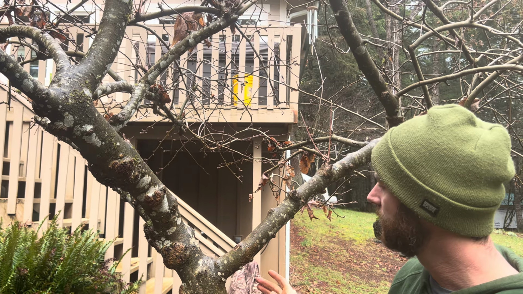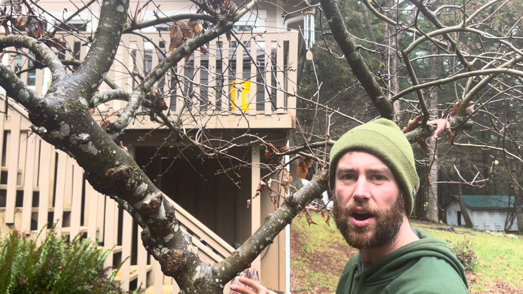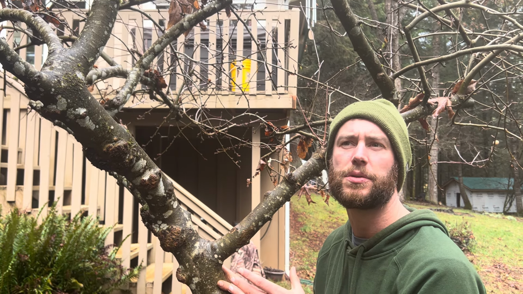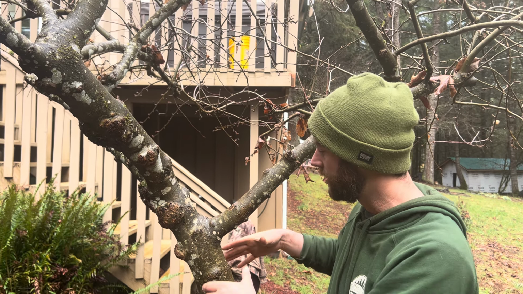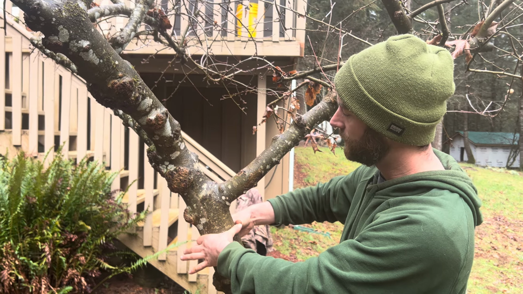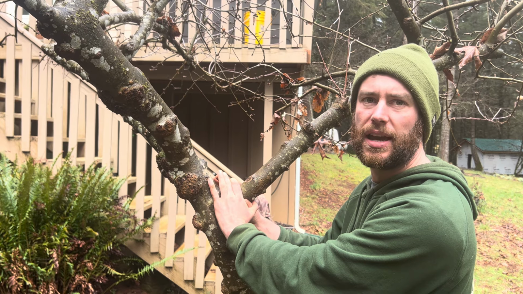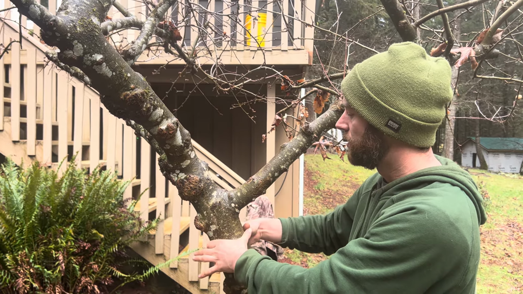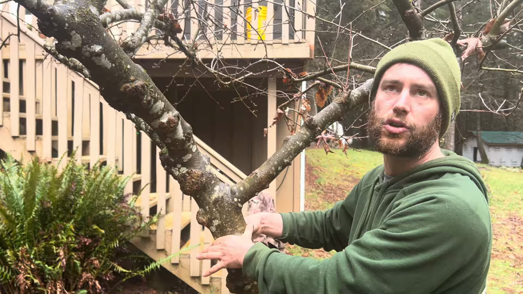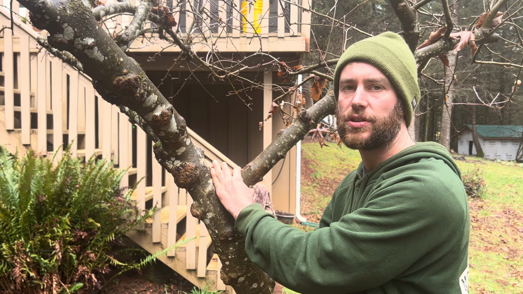Another thing to mention here, let's look at this branch right here. We talked a little bit in our lecture about aspect ratio. If you don't remember, aspect ratio is essentially the ratio of the diameter of the trunk compared to the diameter of the branch. We want the diameter of our trunk to be much larger than that of our branch.